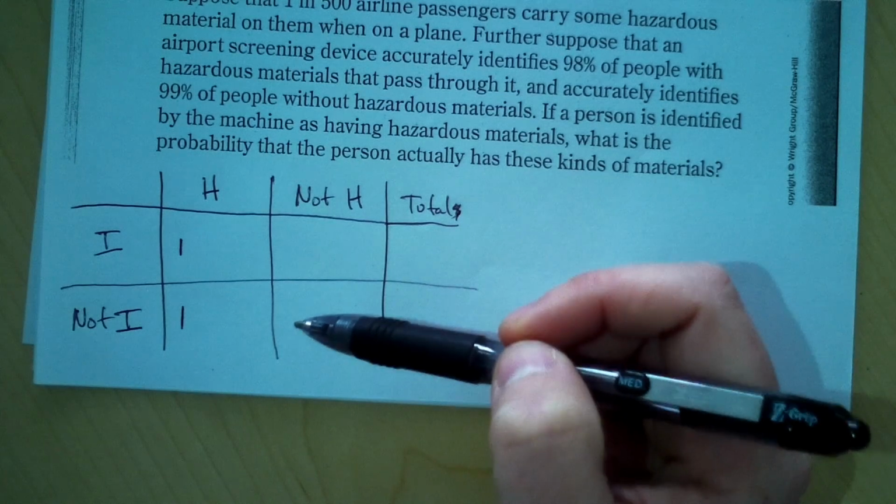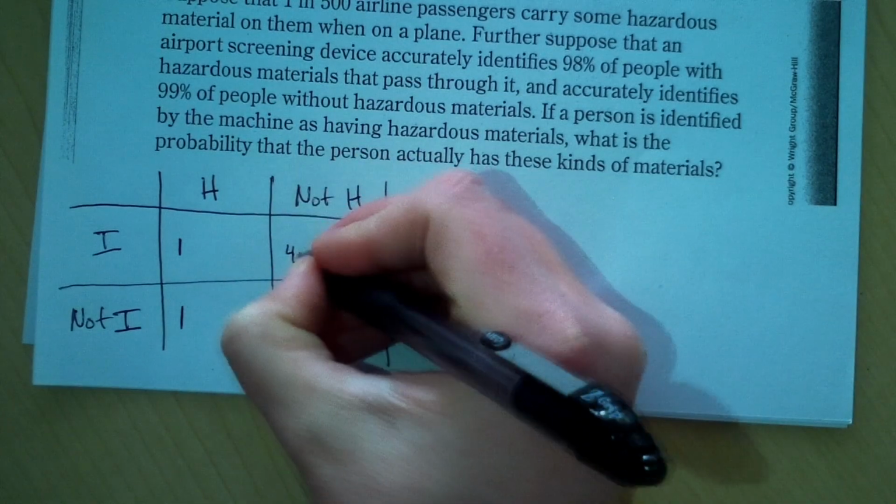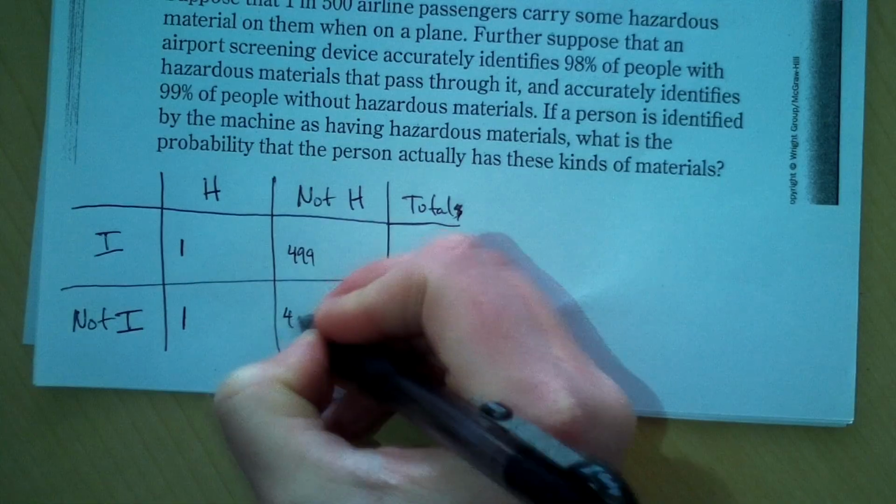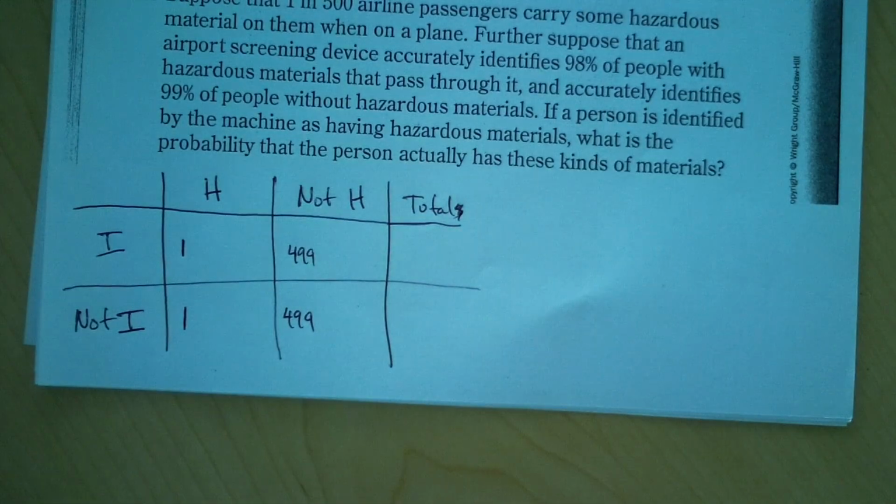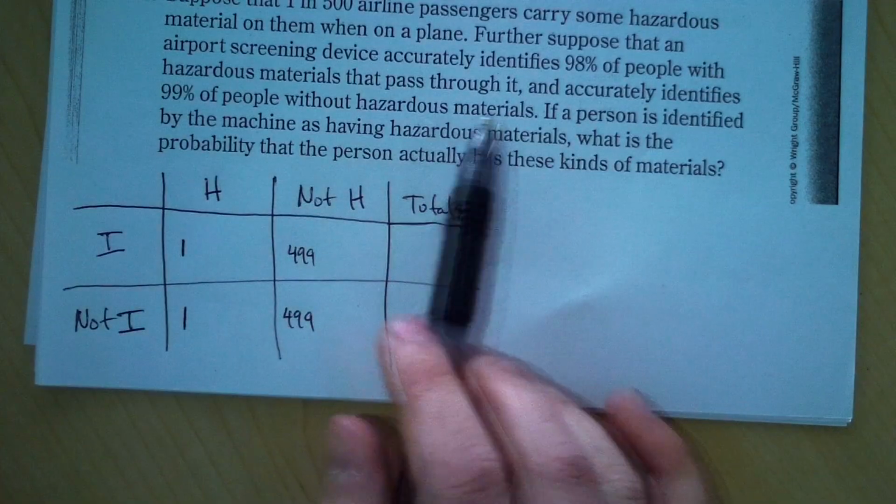And then the opposite of that would be the 1%, and that would go there. So the people that were identified as having hazardous material on them, but they actually didn't have hazardous material on them. Okay, so then I just go through and figure out what actually those are equal to when we multiply them out, so we know those actual numbers in those spots.